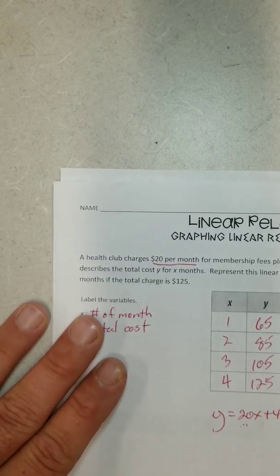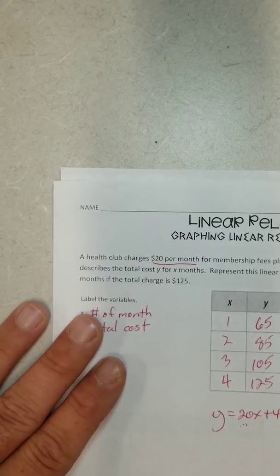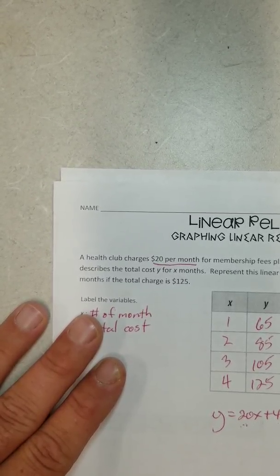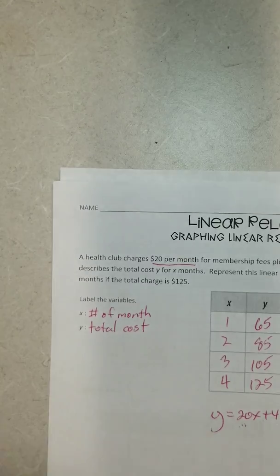So 1 go up to 65 is probably about right in there. 2, 85 is going to be probably right in there. 3, 105 just above 100. And then 4, 125 is there. So that does give me a straight line.